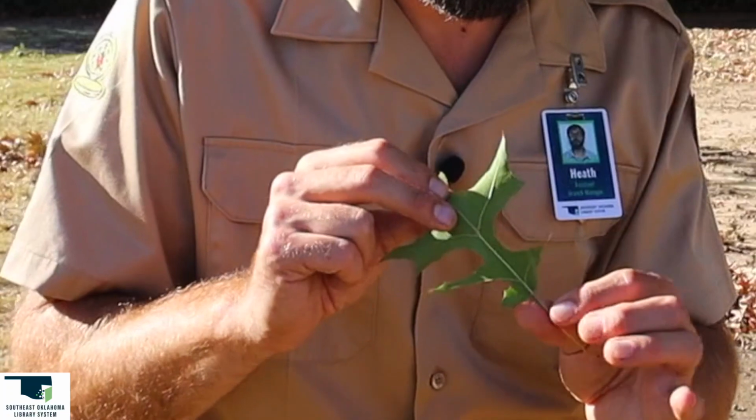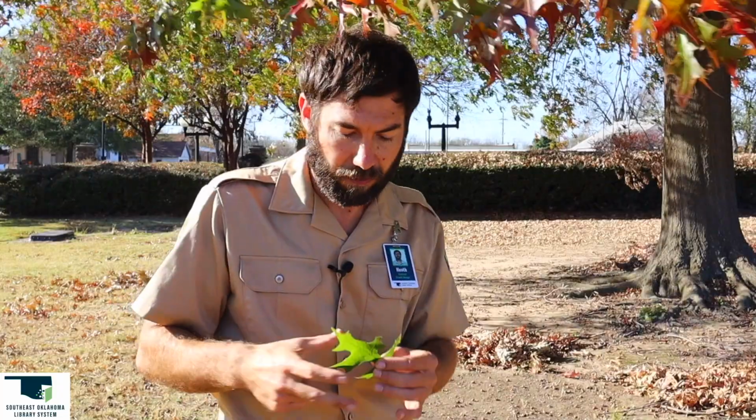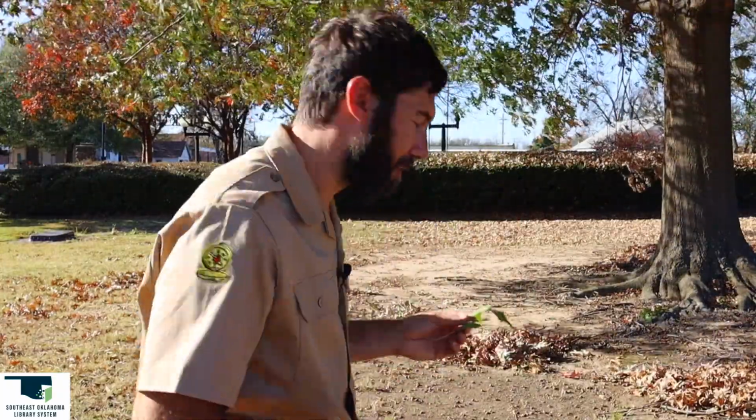If you look on the back, it still has that mid vein. It still has all the other veins. Yep, perfect. This one's going in the bag.